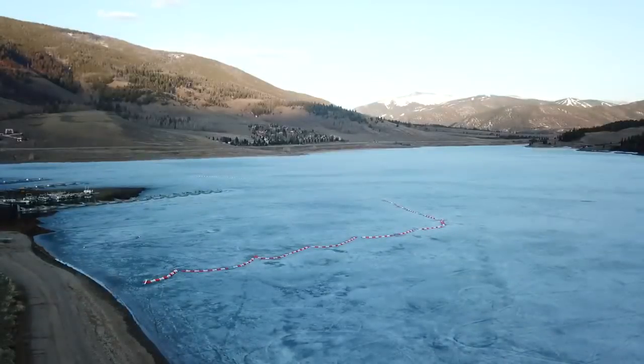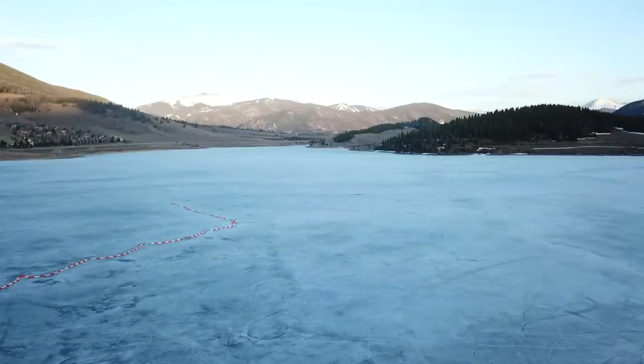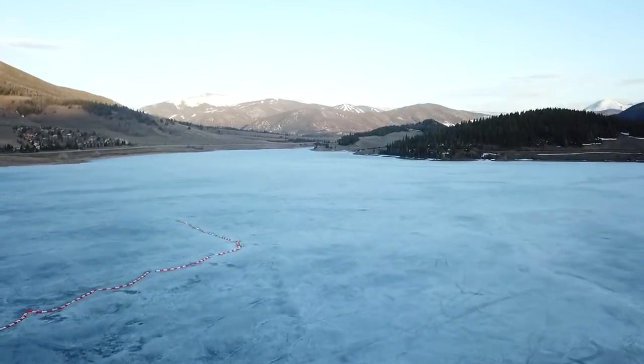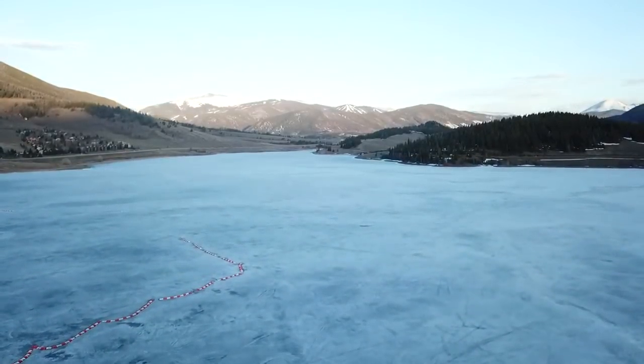All right, so let me show you those ski resorts real quick. Let's start with Keystone. Where am I? There I am. All right, so I'm going up. I'm about 100 feet in the air right now.